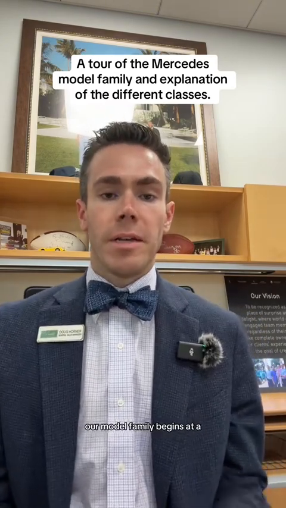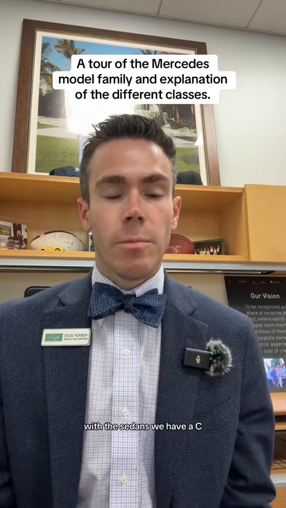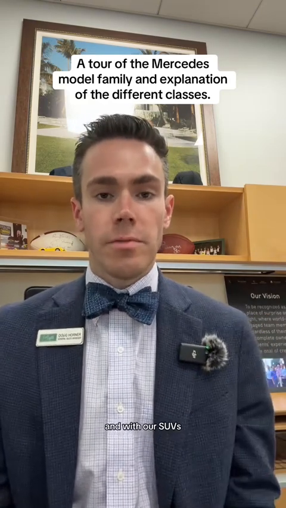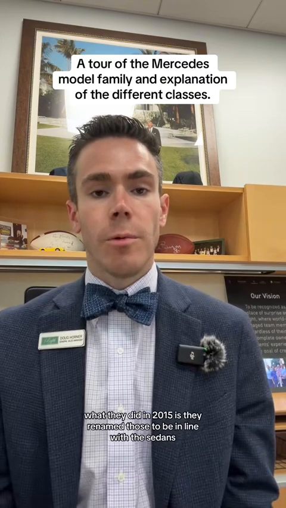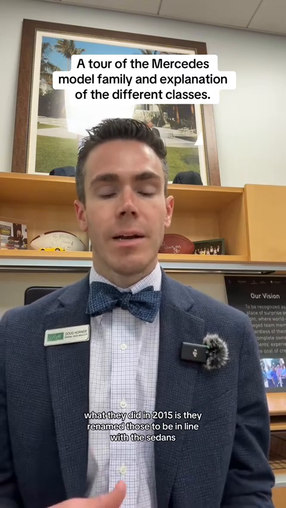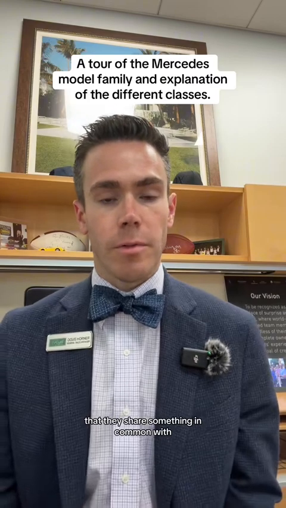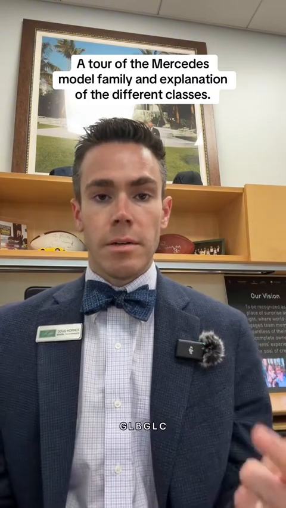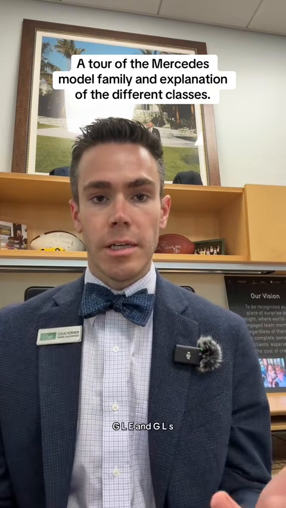Our model family begins at A. With the sedans, we have A, C, E, and S. And with our SUVs, what they did in 2015 is they renamed those to be in line with the sedans that they share something in common with. So putting a GL at the front, we have GLA, GLB, GLC, GLE, and GLS.